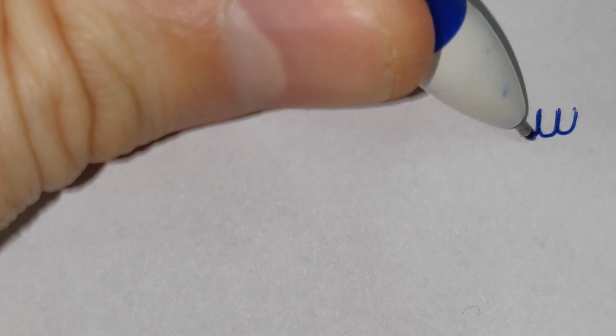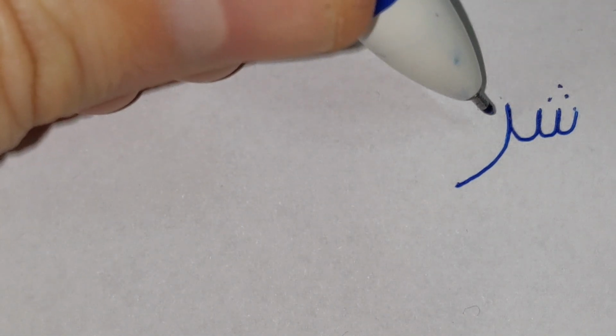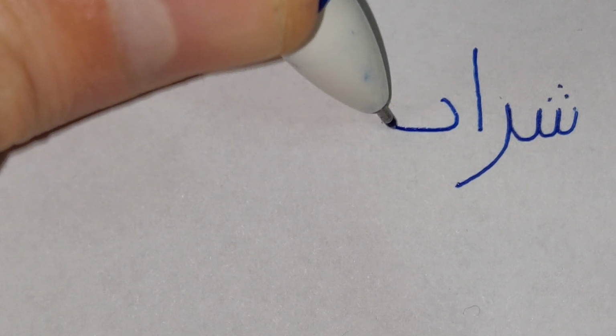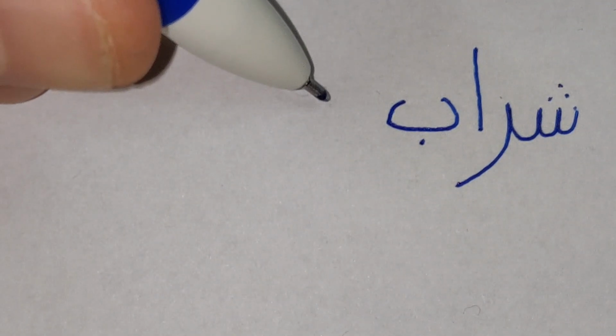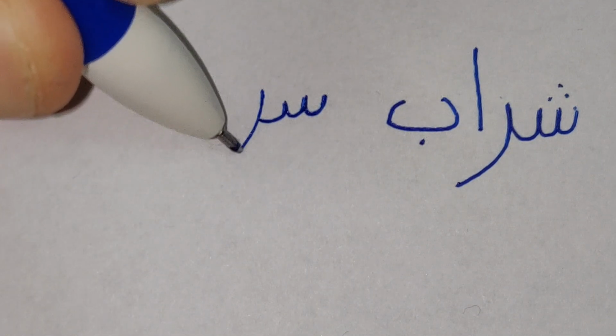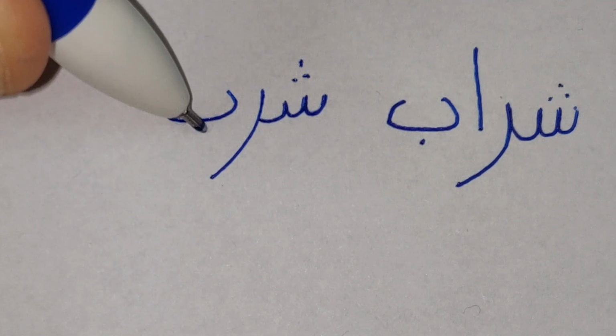Let's write 3 examples. Sharab means drink. So it's shin, ra, alif, ba. Sharab. If we remove alif, we can turn this word into a verb. Shariba means he drank.